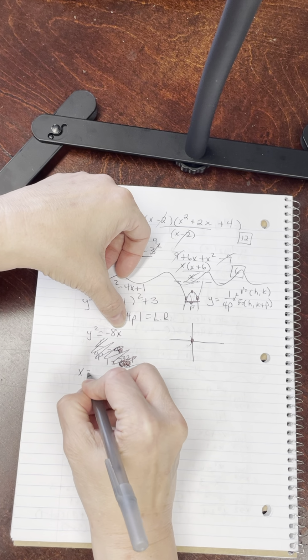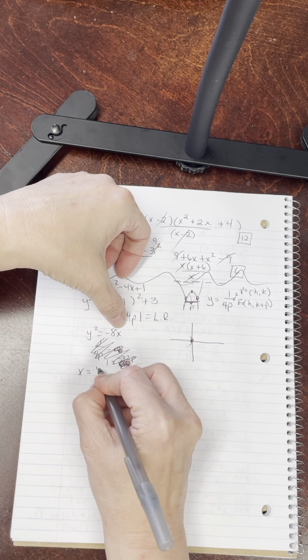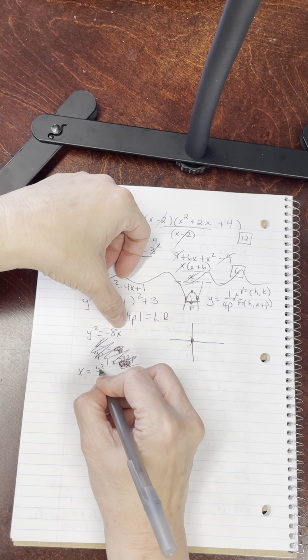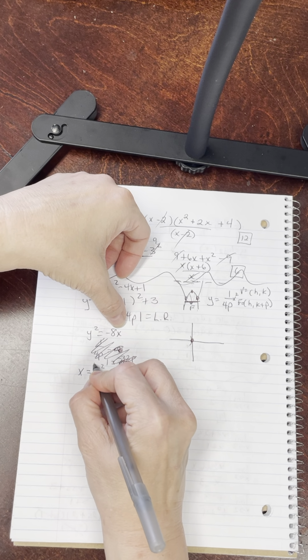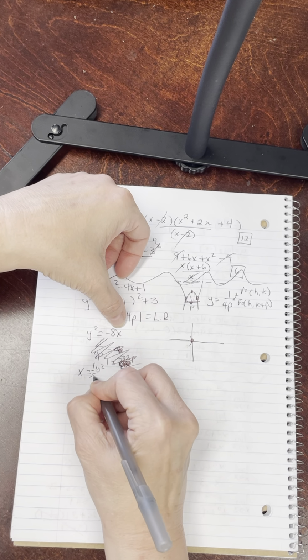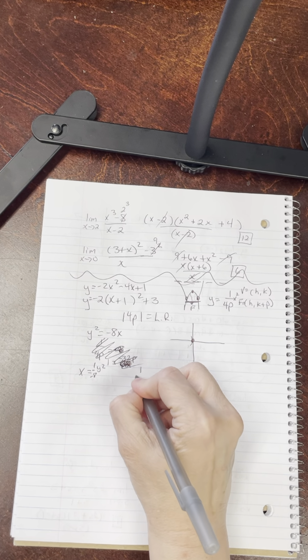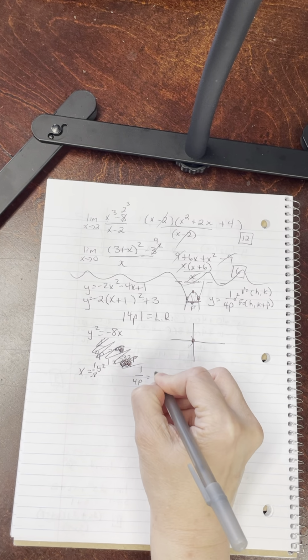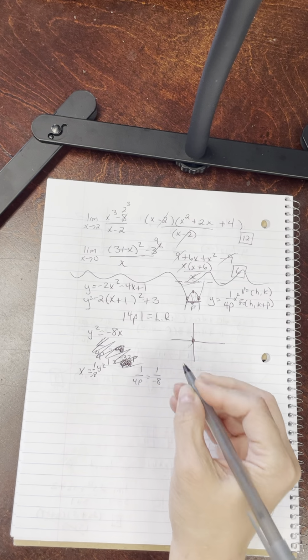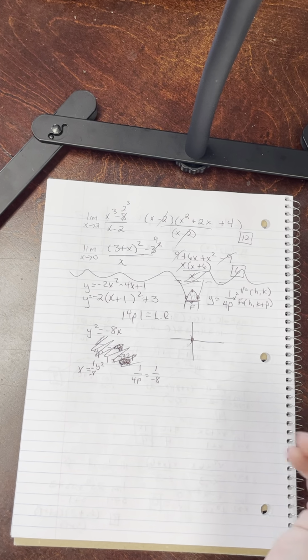So x will equal y squared over top of, or I'm just going to write 1 over the -8. So -1/8 y squared. I like that better. Okay, so then 1 over 4p should equal the 1 over -8. So basically 4p equals the -8.